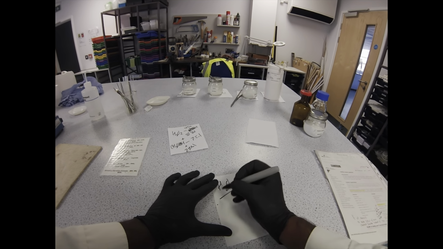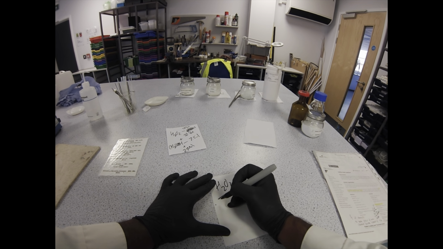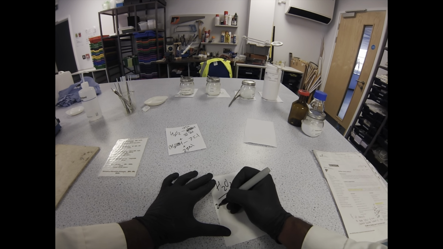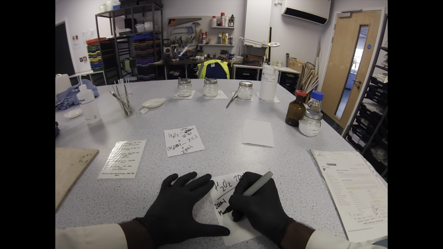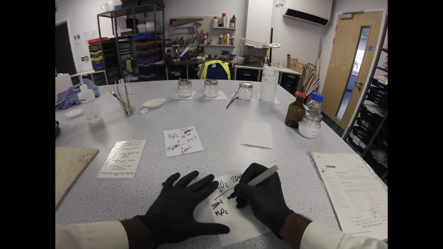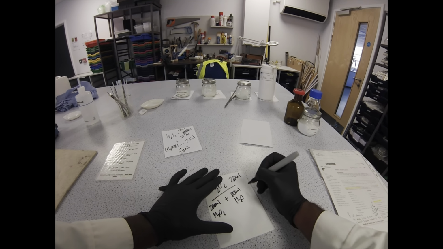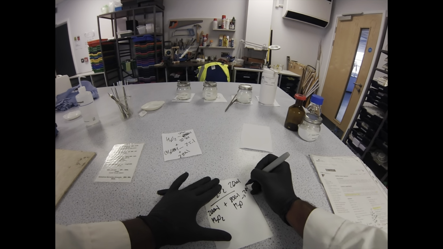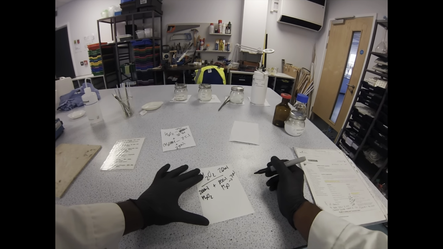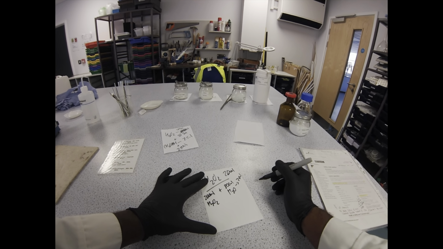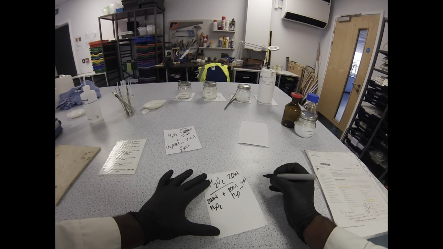We buy the peroxide in at 100 volt, which is 30%. If you want to make 1 litre of 20 volt peroxide, you would take 200 ml of 100 volt peroxide, and then you would dilute that down with 800 ml of water. That's going to give you your 20 volt. And just keeping in mind that the original protocol was 500 ml of 20 volt peroxide.